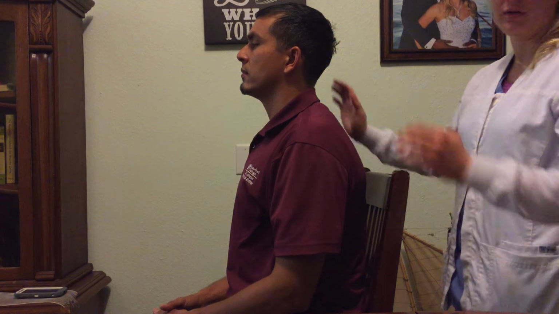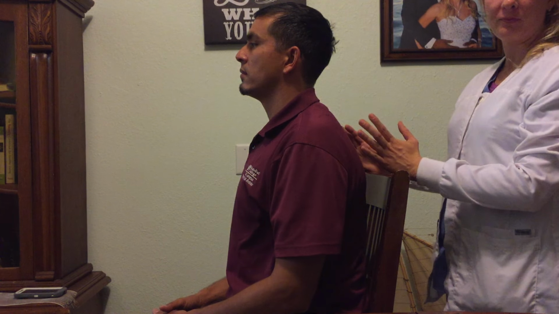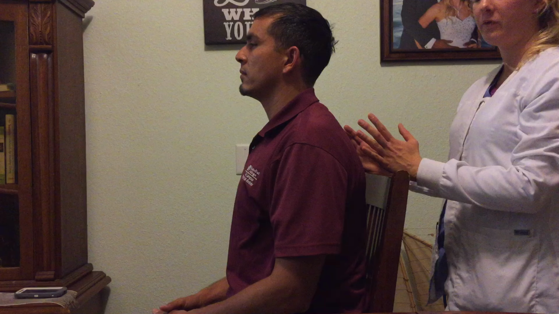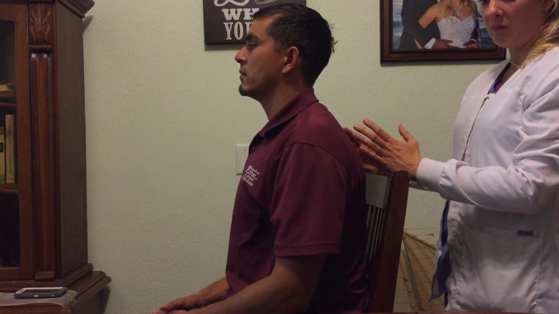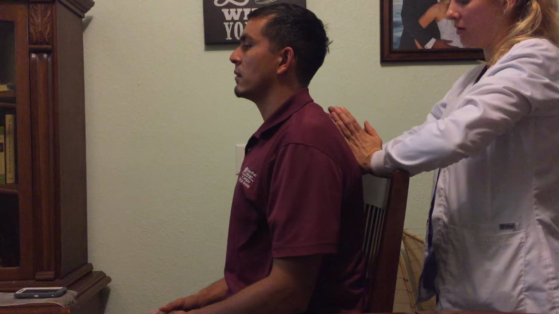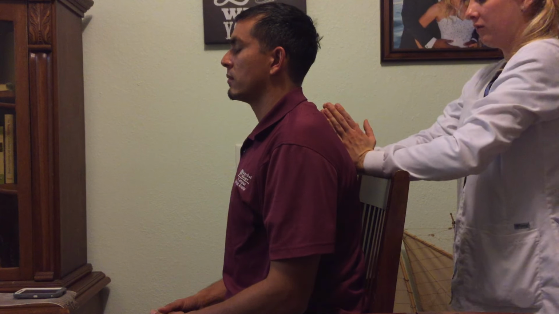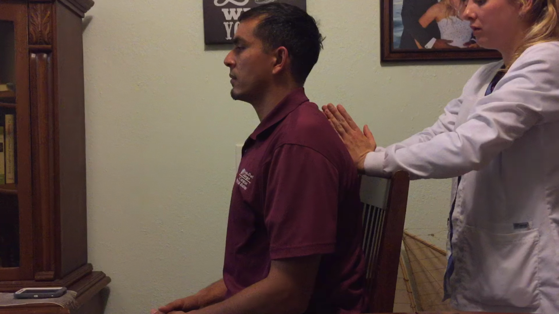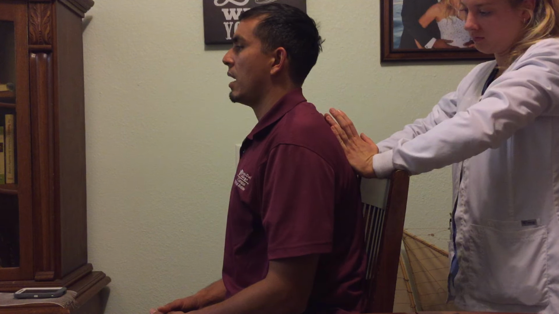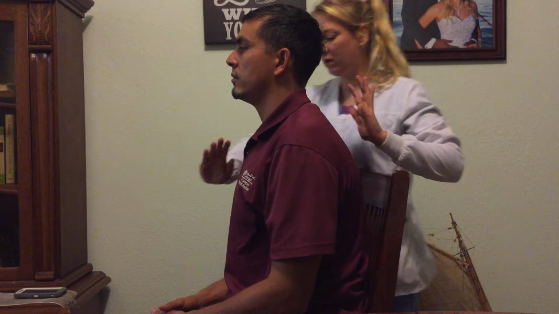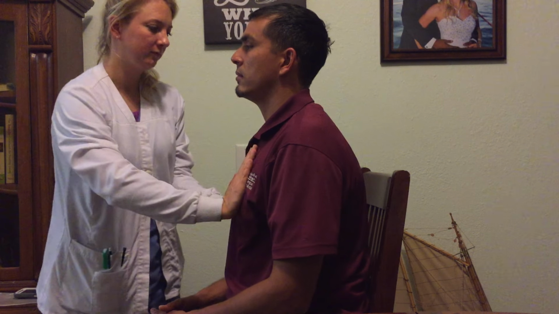Next, I would assess for tactile or vocal fremitus, which is I'm going to ask my patient to repeat the number 99 slowly while I press the ulnar aspect of my hand into the back. 99. 99. Same thing we can do in front. 99. Okay.